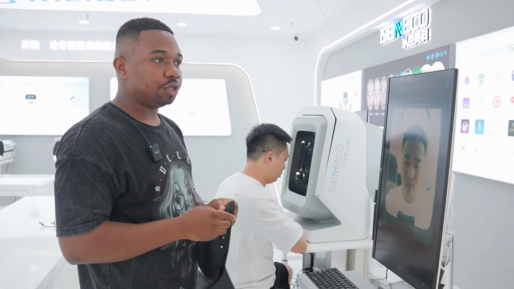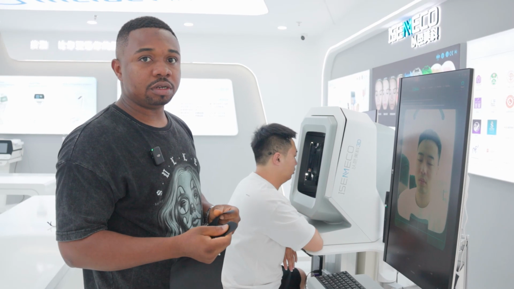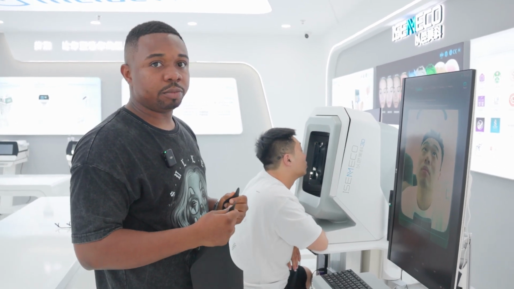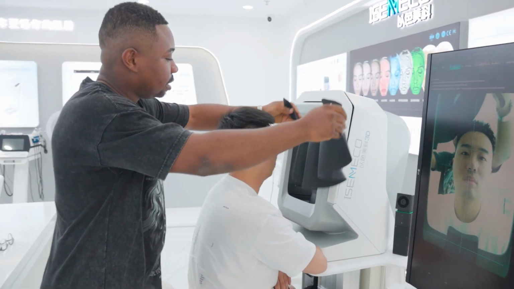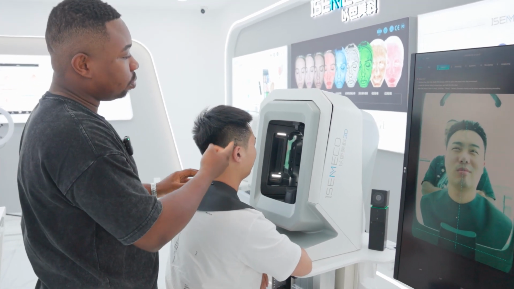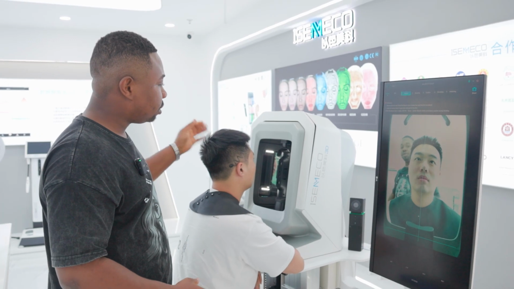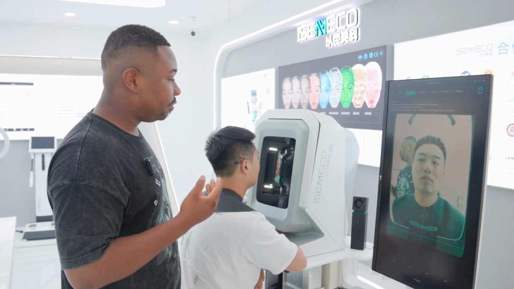Basically, we use this to avoid the reflection of the clothes to the camera. So if the patient is wearing bright clothes, you need to use this to cover the patient's neck, just like this. And also we have the hair flap. This is for patients with long hair. You can use this to prevent the hair from flipping in front of the face.